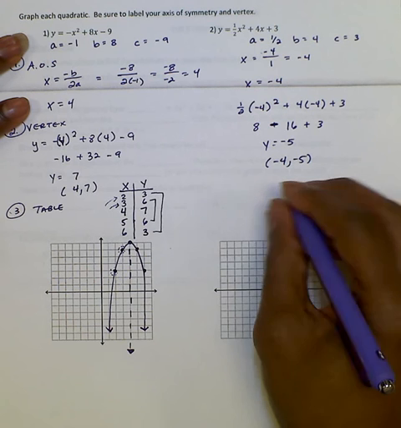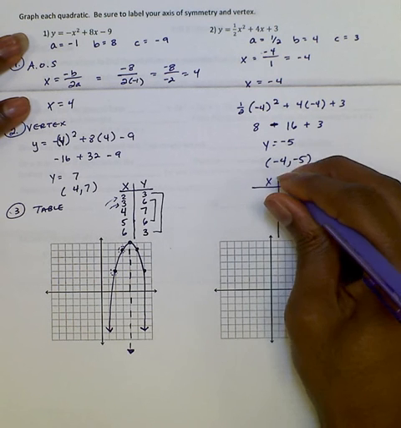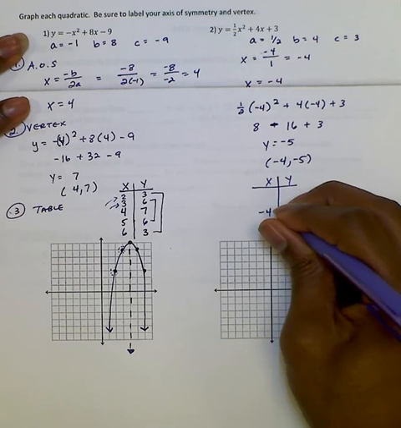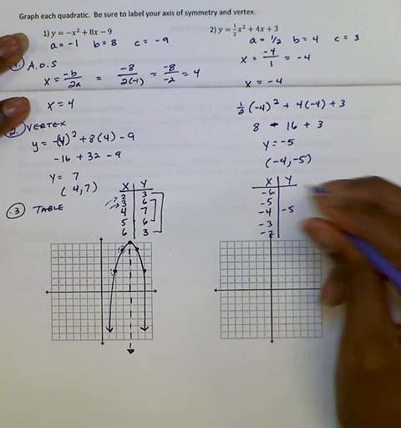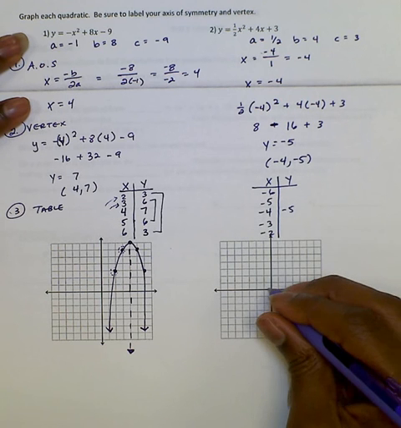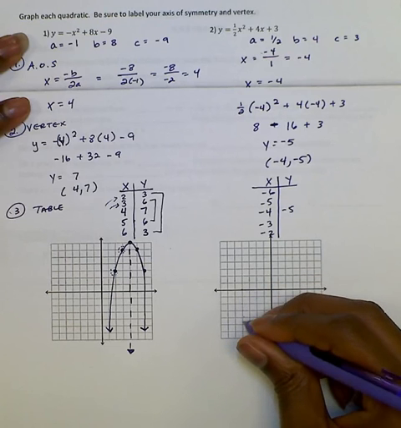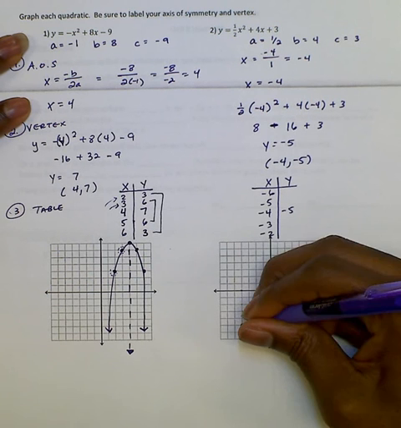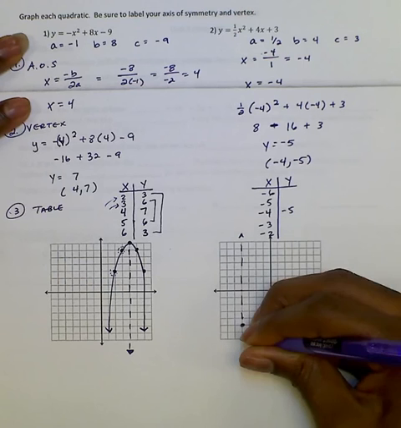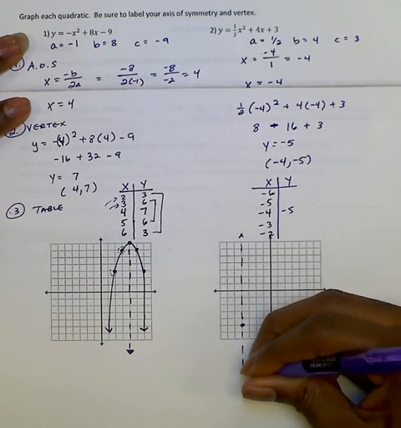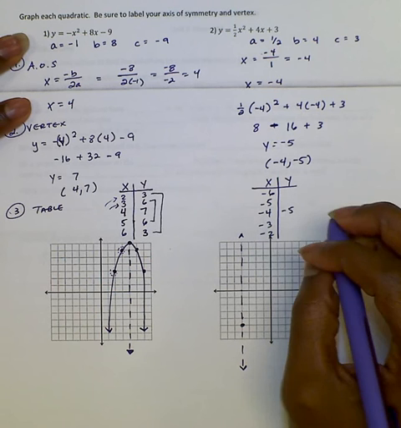Okay, and then from there I'm going to make my table. And remember, in my table I want -4, -5 in the middle, -3, -2 here, -5, -6 here. I will plot my vertex. I will draw my axis of symmetry in here so I can use it to shorten my work later. Okay, and now I'm going to plug these values into my function to see what I get.